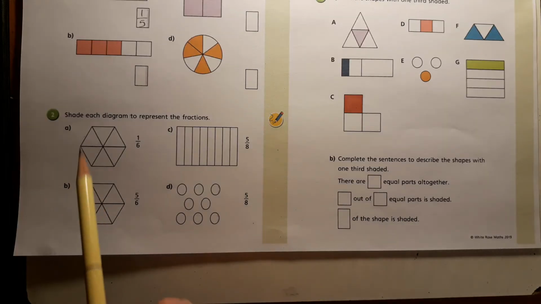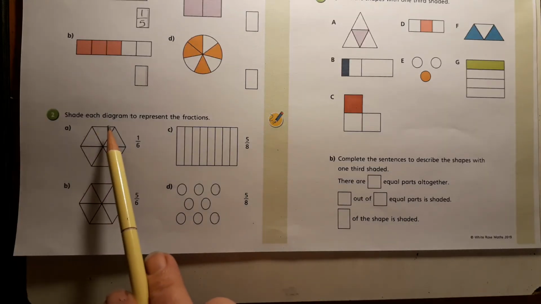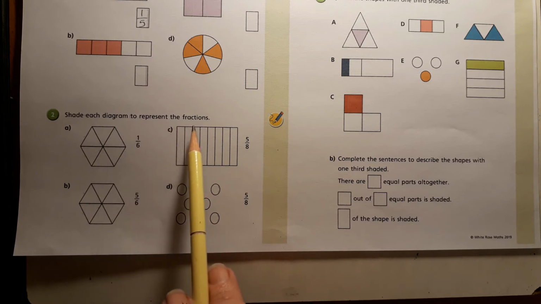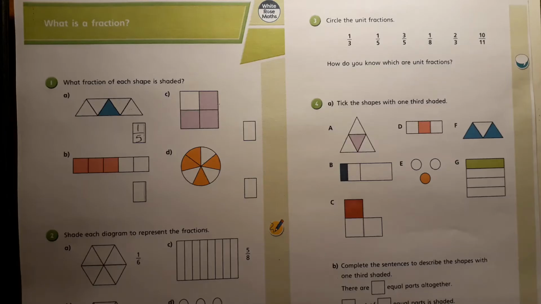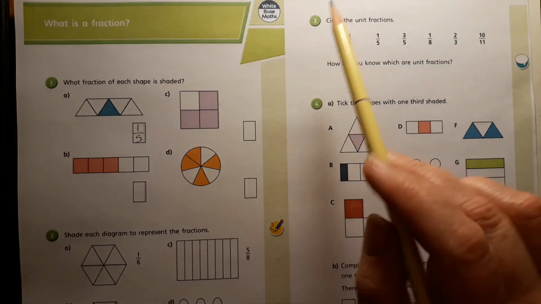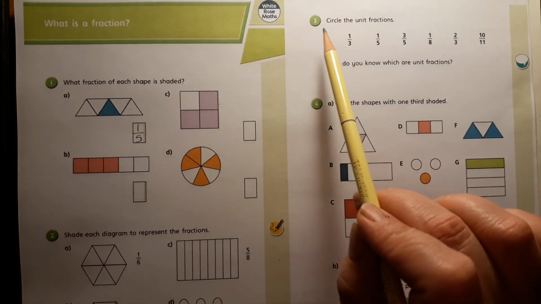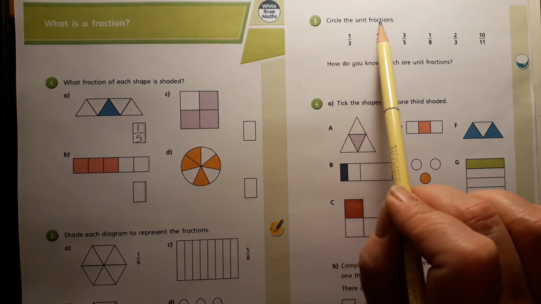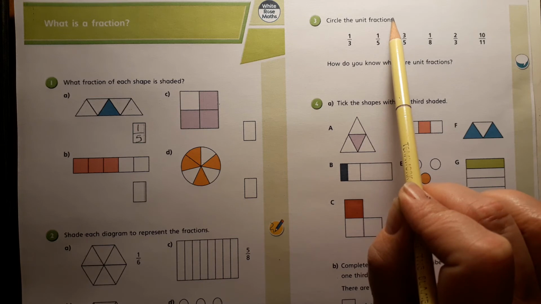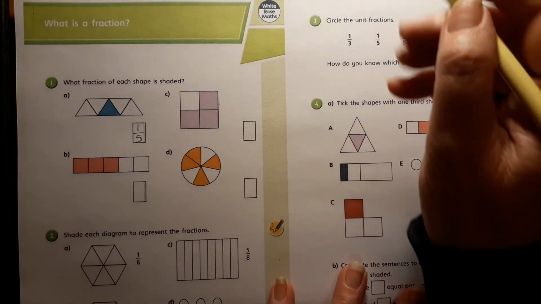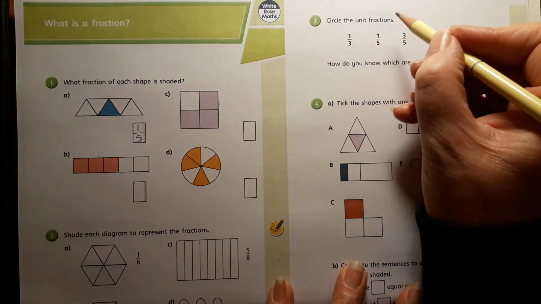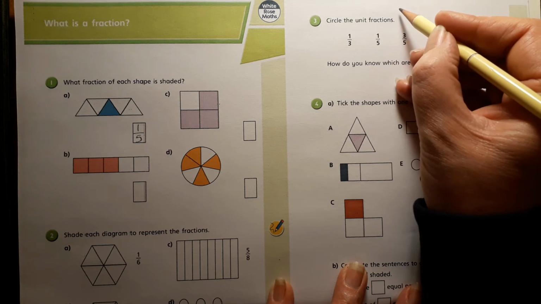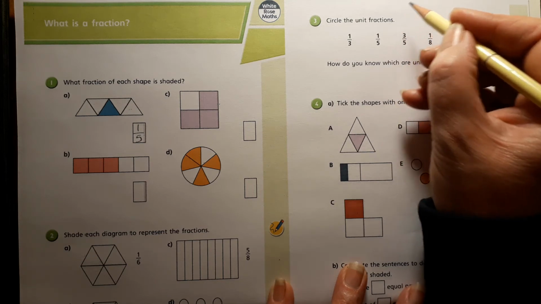And for number 2, you're going to shade each diagram to represent the fractions shown. And for number 3, it says circle the unit fractions. Well, unit fractions have a numerator which is equal to 1.